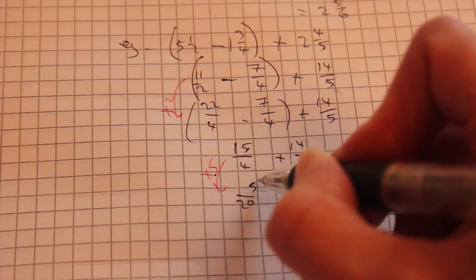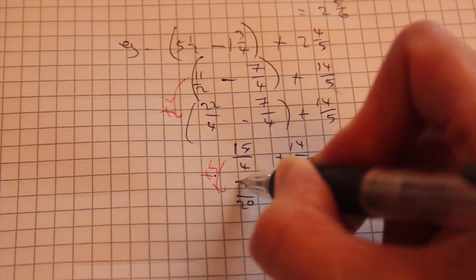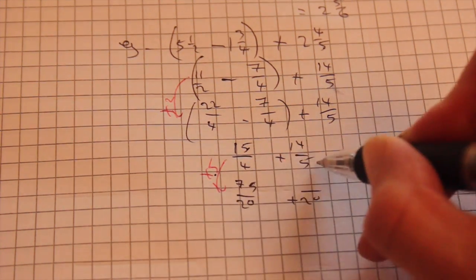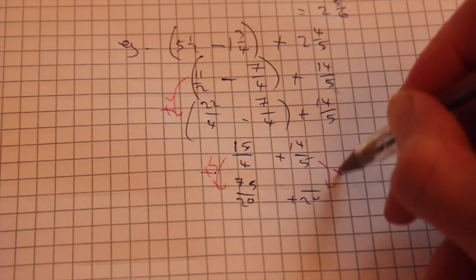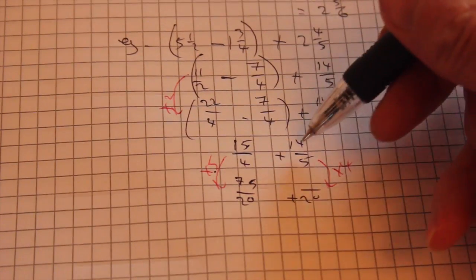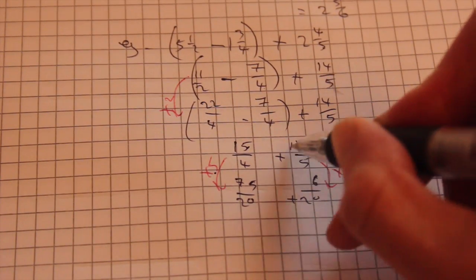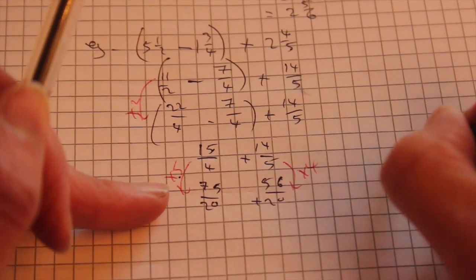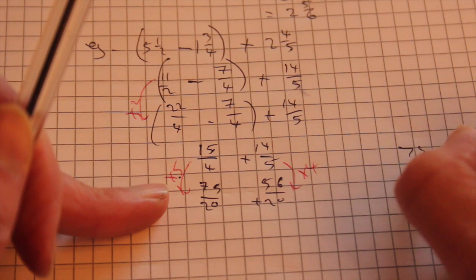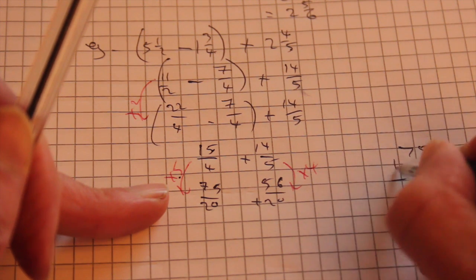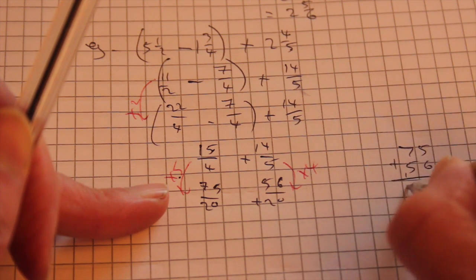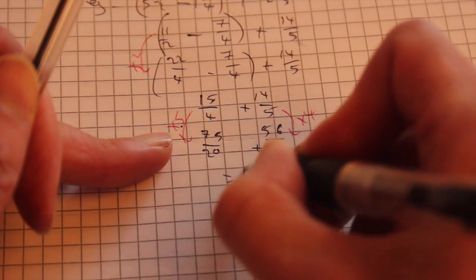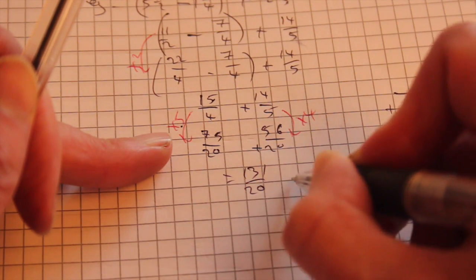5 5s are 25, 5 1s are 5, add the 2 you're carrying. From 5 to 20, you times by 4, so you've got to times the top line by 4. 4 times 4 is 16, 1 times 4 is 4 plus 1 you're carrying. Now you add the tops, so we'll do it over at the side. 75 add 56 is 11, 12, 13, so it's 131 over 20.